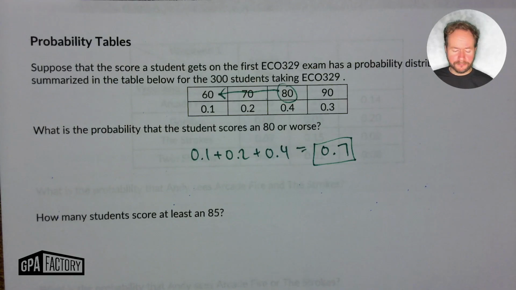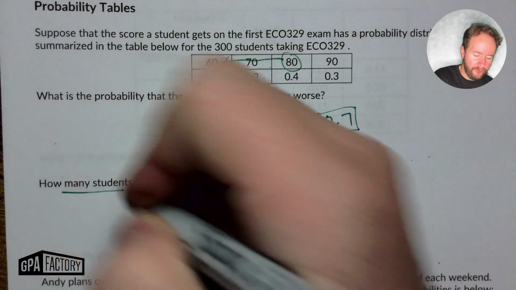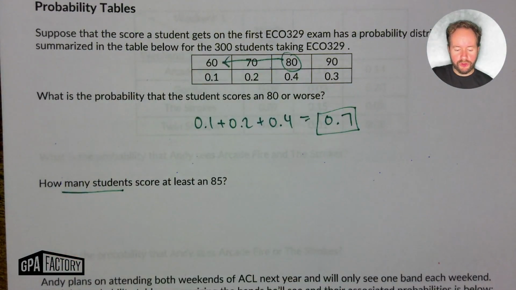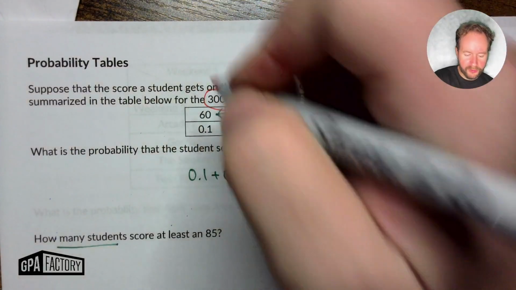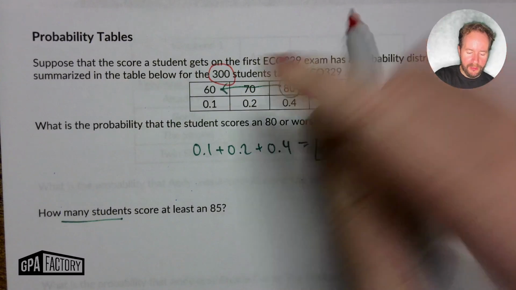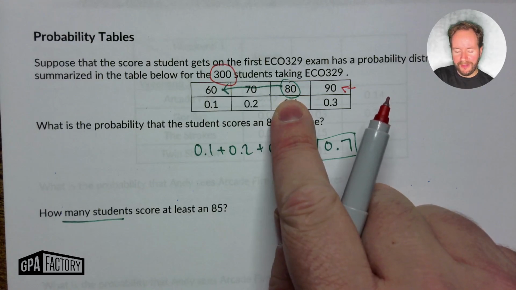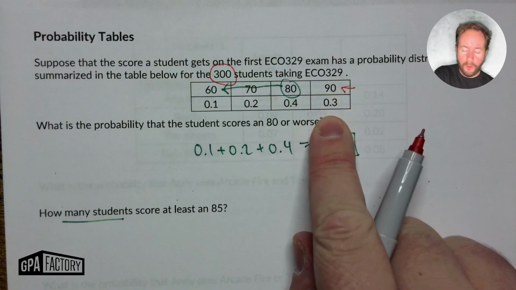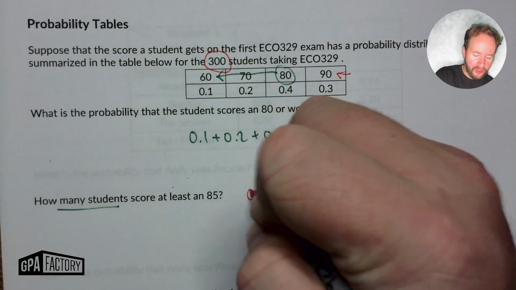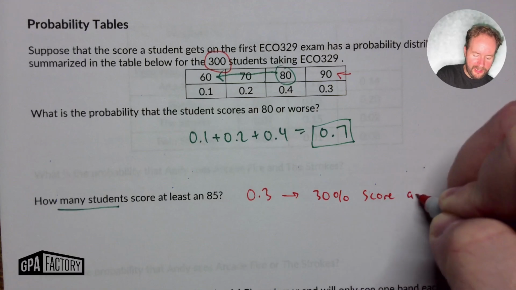That sounds kind of disheartening. How many students score at least an 85? Your professor loves doing this. As a reminder, you were told 300 students were taking ECO329. And I want to know, not the probability, but how many of them scored at least an 85. Well, at least an 85 means they scored a 90, right? If you scored 60, you didn't score at least an 85. You scored a 70, you didn't. You scored an 80, you didn't. If you scored a 90, you did. And there's what percent of the students do. So it says that 30% score at least an 85.